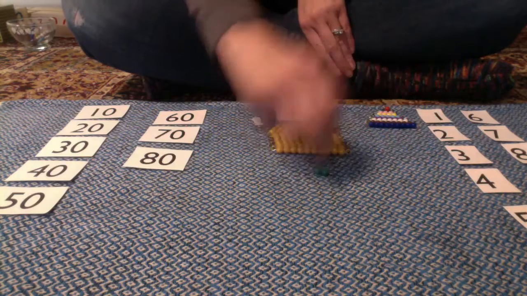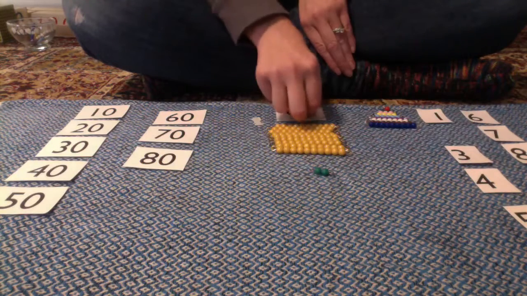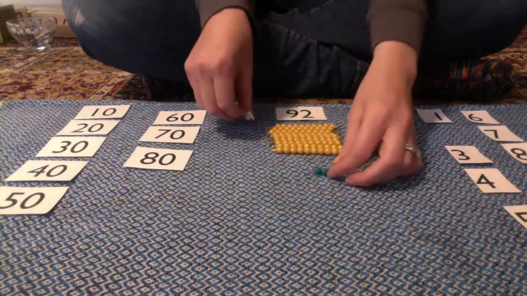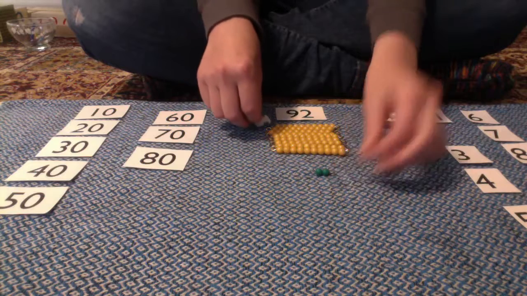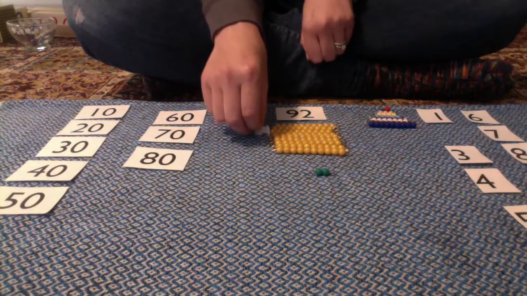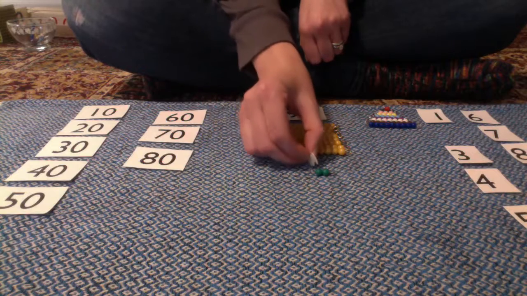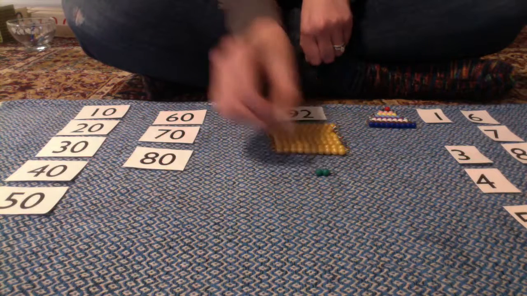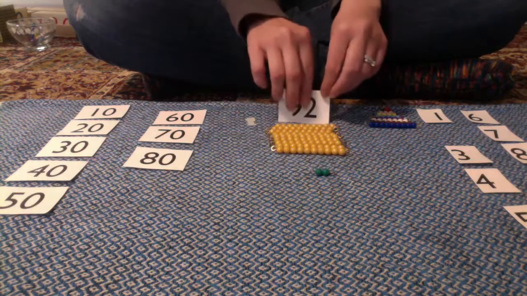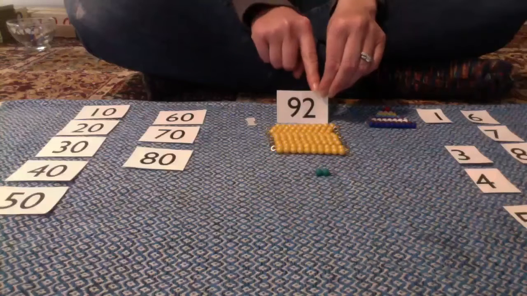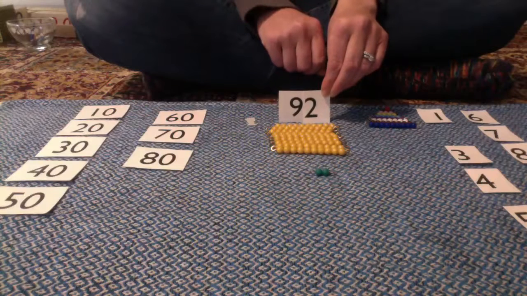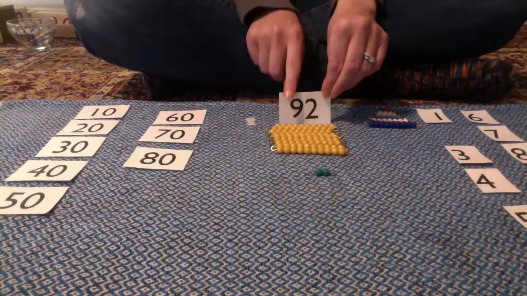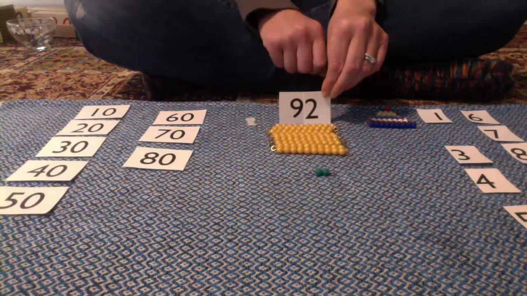9 tens and 2. 10, 20, 30, 40, 50, 60, 70, 80, 90, 91, 92. 9 tens and 2 units is called 92. This is number 92.